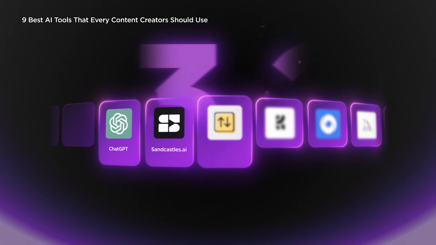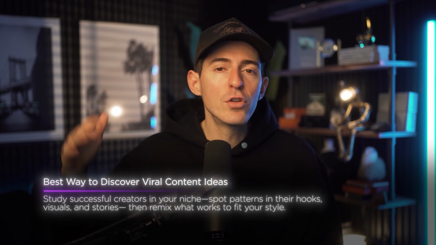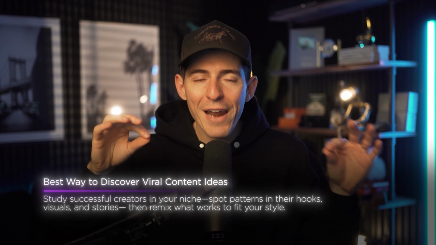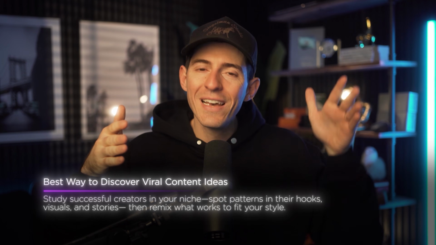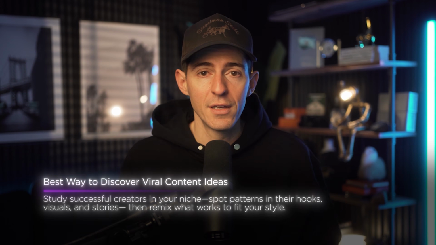All right, tool number 3 is called SortFeed, and this thing is super simple, but actually really effective for social media content ideas. The most effective way to find viral content ideas is to look at other creators in your space and try to find commonalities across their hooks, their visual structures, their story structures, or their ideas. So essentially, find what worked and then remix it for you. That's the strategy on YouTube, social media, that's what works everywhere.